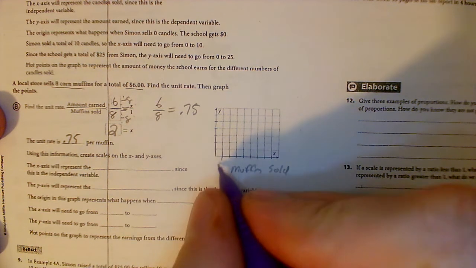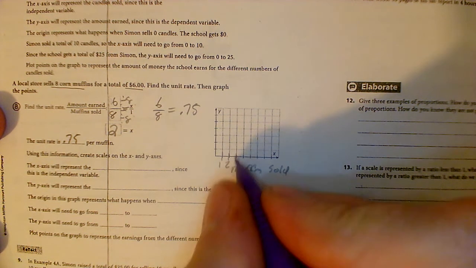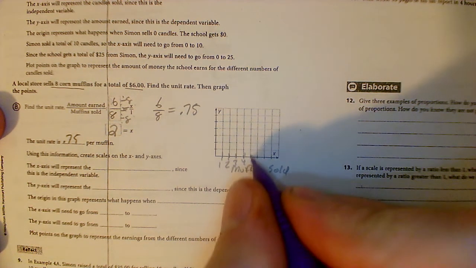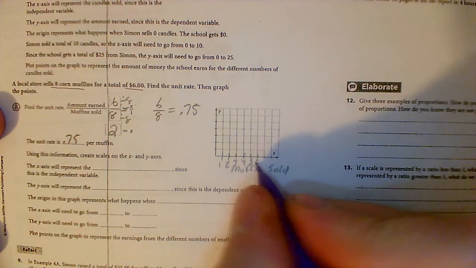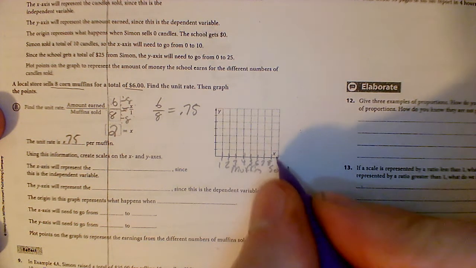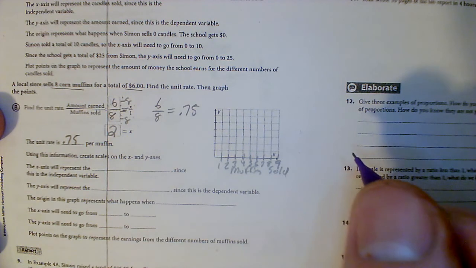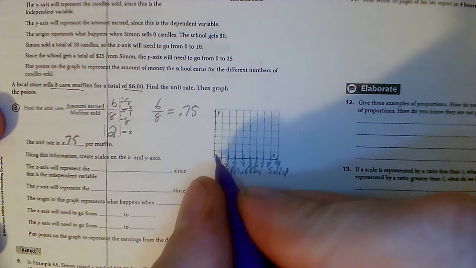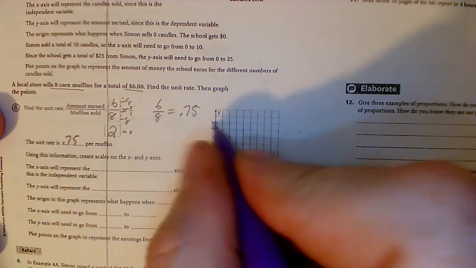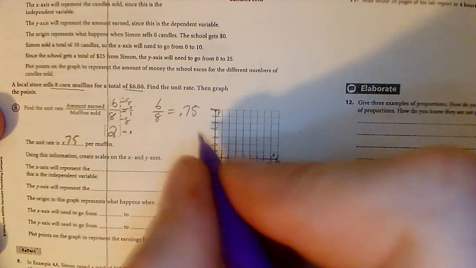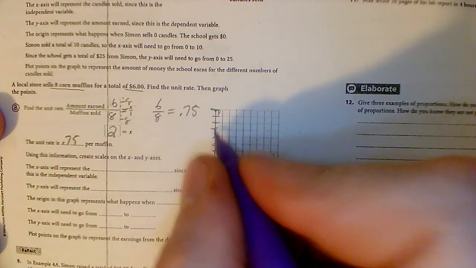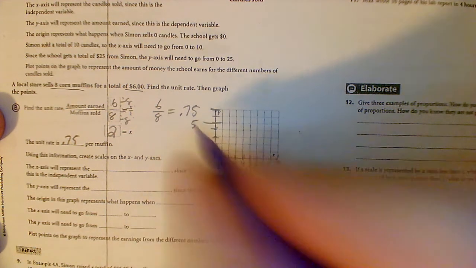So let us do muffins sold. We'll go by 1. 5, 6, 7, 8, 9. We want to get at least $6 out of this. So 1, 2, 3, 4, 5, 6, 7. Let's do that and see how it turns out. 1, 2, 3, 4, 5. We'll go by ones.